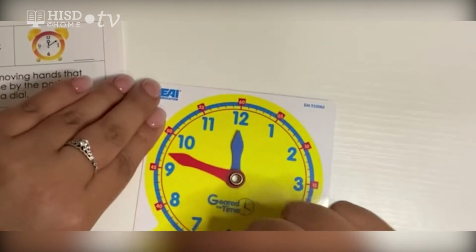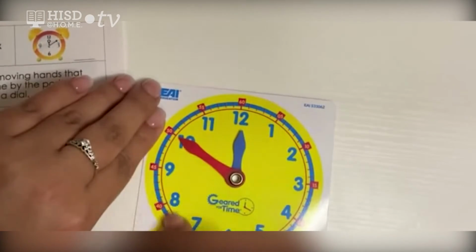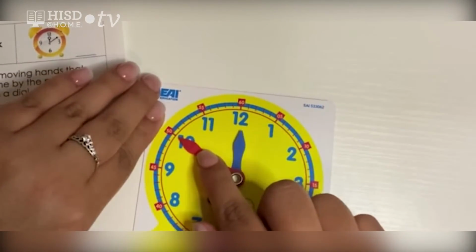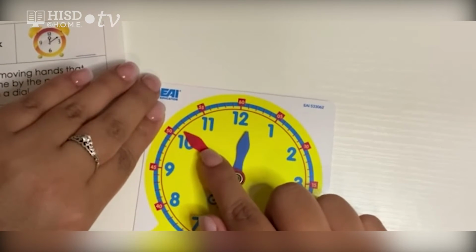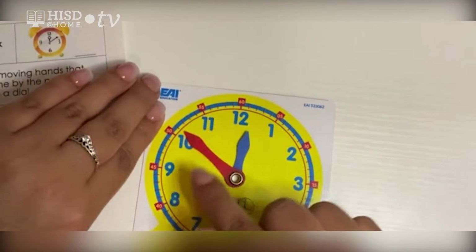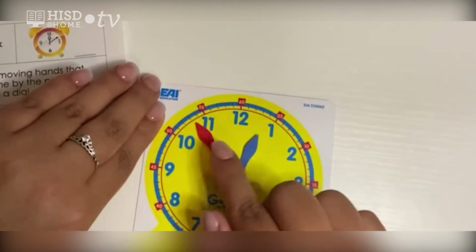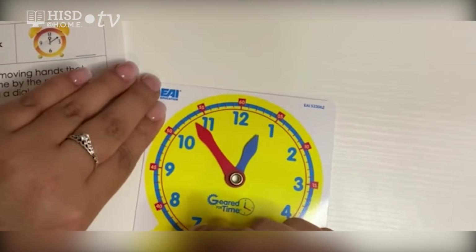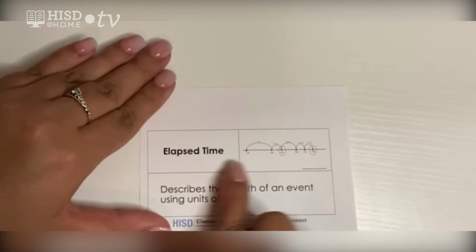You guys see these hash marks here? There's 60 of these little red hash marks all around the clock. And after each minute, the hand moves, just like this, after 60 seconds, and it'll move, and it'll move, and it'll move. And that's how we can tell how much time has elapsed, or how many minutes have passed. And our last word, guys, brought me right into it, elapsed time.